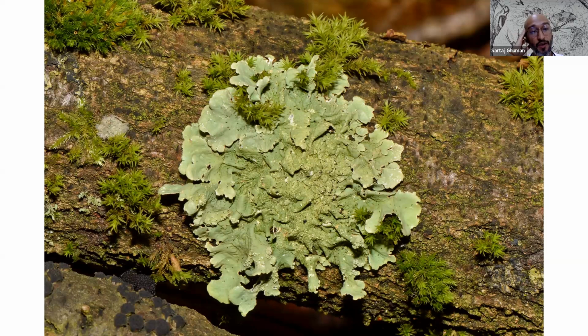The lichen is a really complex organism because it is a symbiosis between a fungi and an alga or bacterium. So the fungi provides the structure, the housing that protects this alga or bacterium, keeps it moist, protects it from radiation, from heat, all of that. And the bacteria or the alga, which is inside the fungi, produces food using photosynthesis.